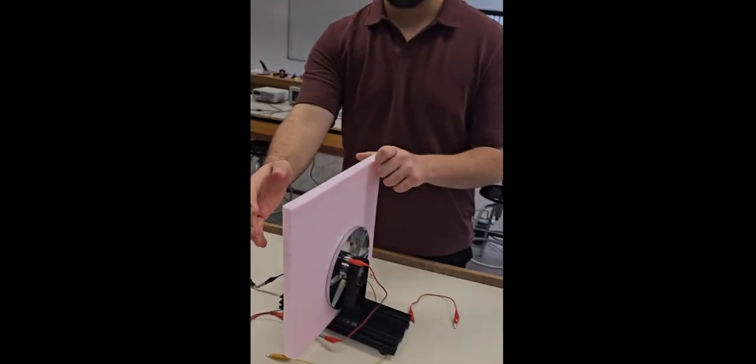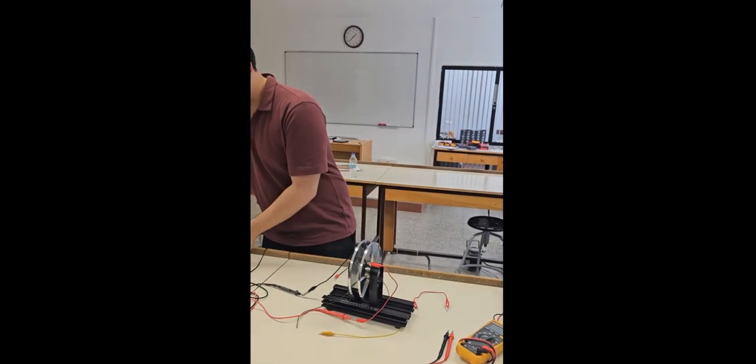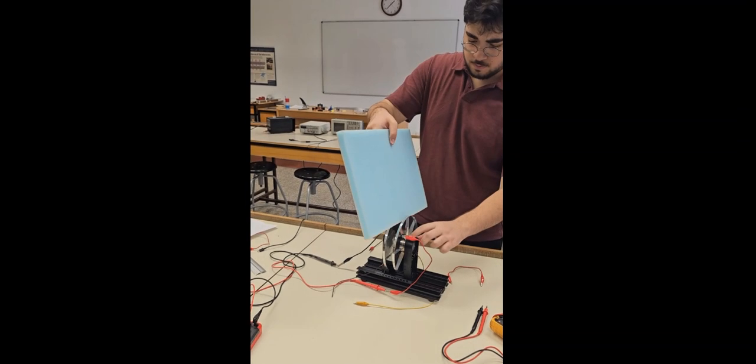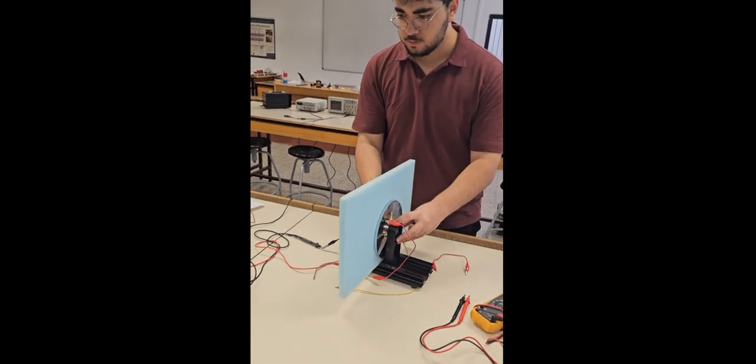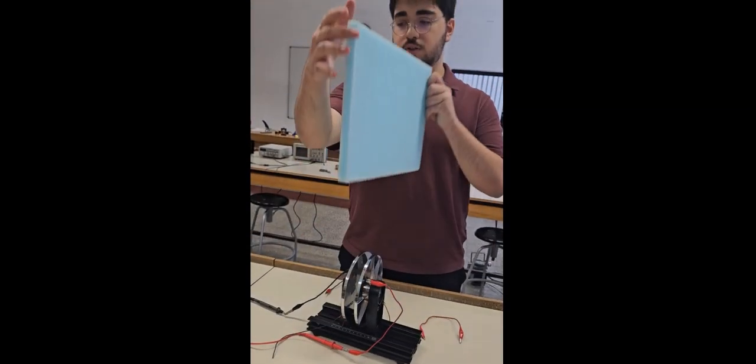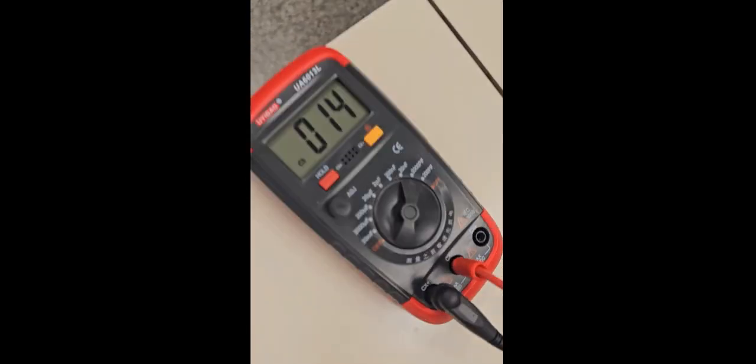And I just repeat this process, adjust the distance between the plates when you put it so that it fits tight, and observe how the reading drops and increases as I change the material, as you can see from here.